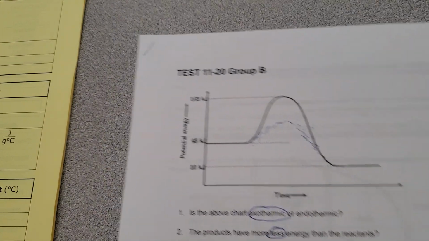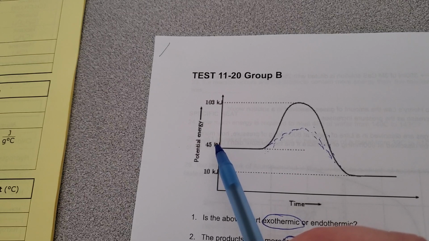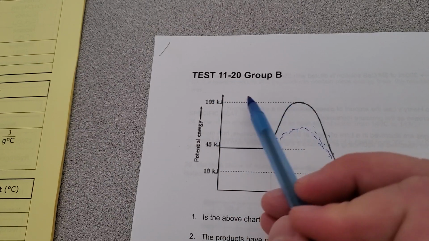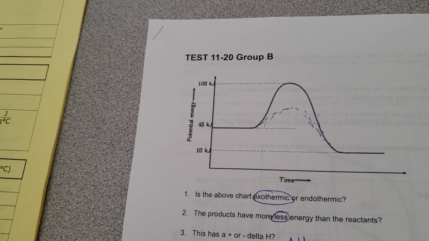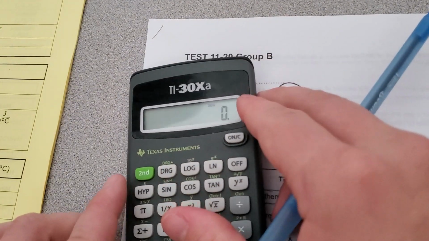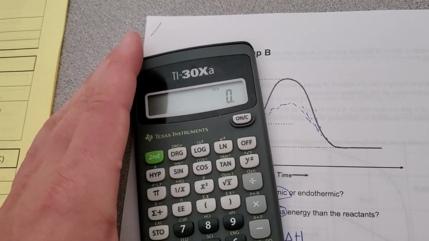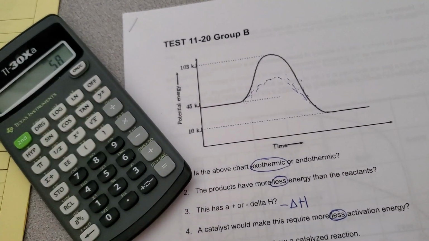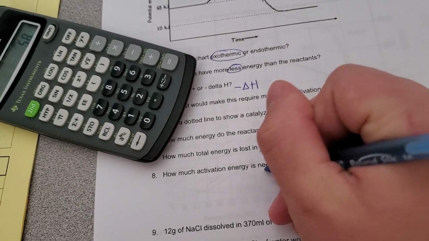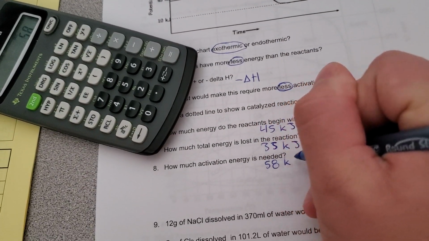How much activation energy is needed? It goes from 45, and the activation energy is all the way up here at 103. So 45 to 103. I can't do that in my head. I guess I can. It's like 58. That's right. It requires 58 kilojoules.